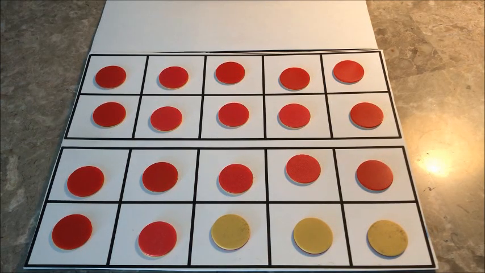Okay, when introducing 20, what you'll want to do is introduce the 20 frame. And again, explain to them that by the time you're working on this, they'll be towards the middle to end of first grade, beginning of second grade, so they'll have some familiarity with 10 frames. Just explain that a 20 frame is a 10 frame and a 10 frame working together to make a 20 frame.